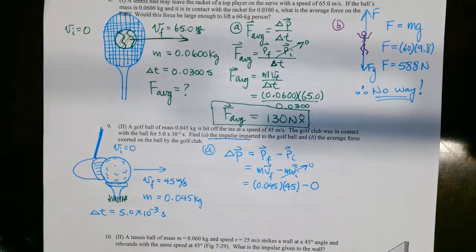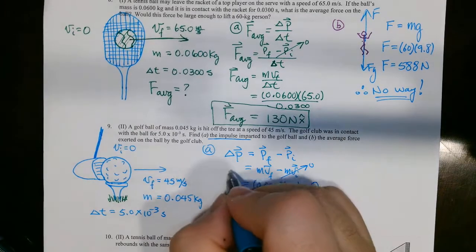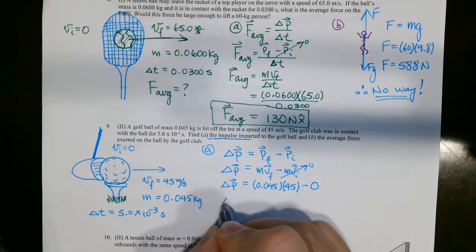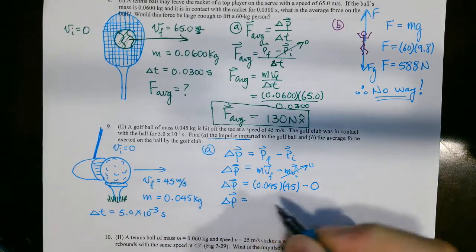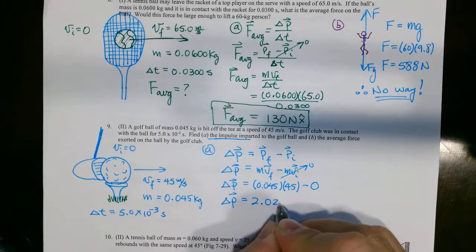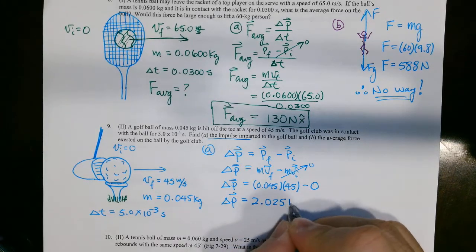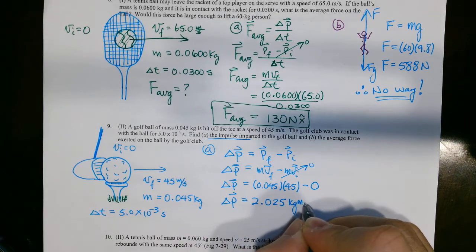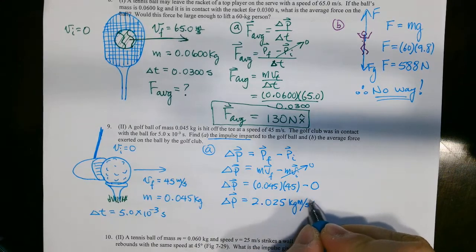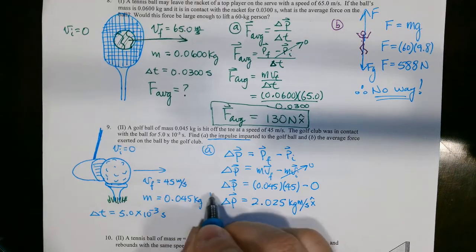So my impulse, or simply change in momentum, happens to be 2.025 kilograms times meters per second. I guess you could put exerted down if you want to.